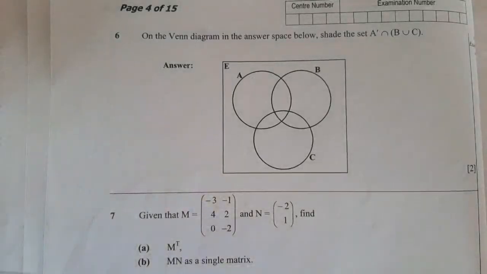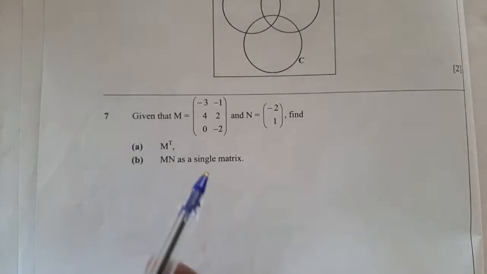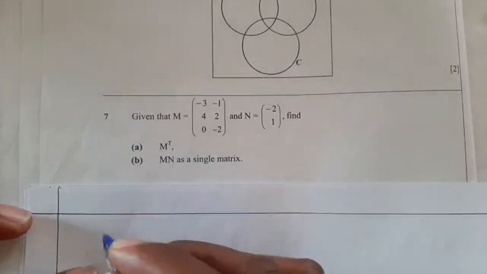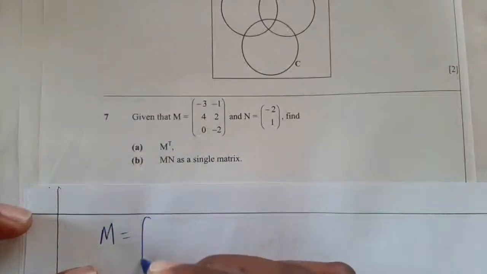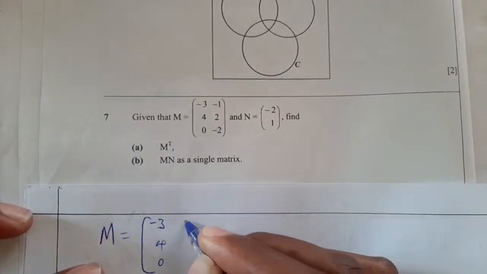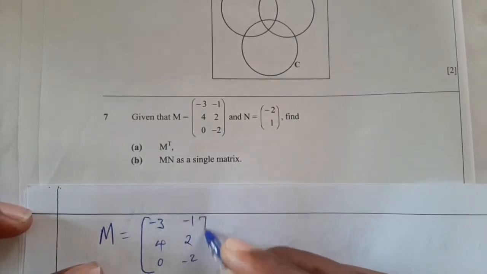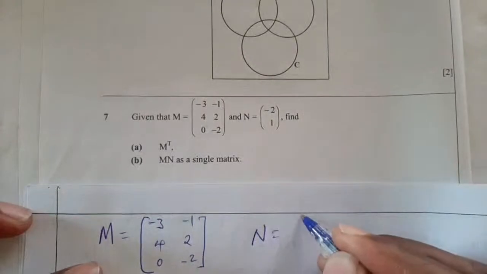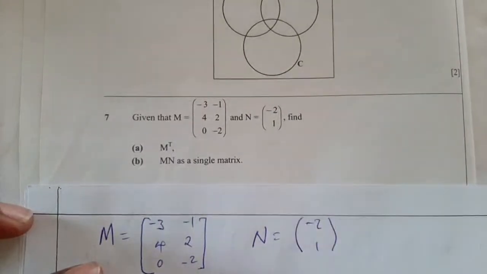All right. So, question 7. Question 7 now is on matrices. As you can see there, we are having 2 matrices. It's saying given that M is equal to this particular matrix, a 3 by 2 matrix: negative 3, 4, and 0, then negative 1, 2, and negative 2. Then N is negative 2, 1.